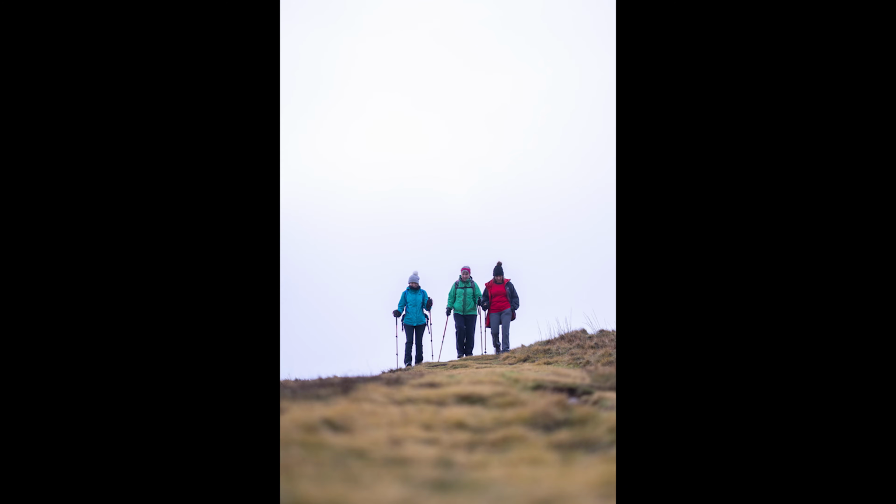Also, the color of the negative space will have an impact on how strong it is. This one of my mum, sister and wife hiking has quite a plain sky. But because it's bright and almost white, the color does draw the eye up a little bit. And as there are slightly different shades of gray in the clouds just above the three people in the shot, my eye does still mingle around that sky. So I wouldn't say that this is true negative space.